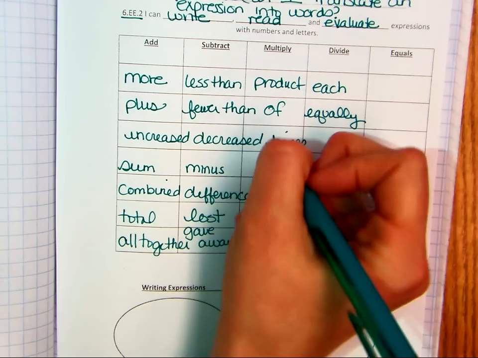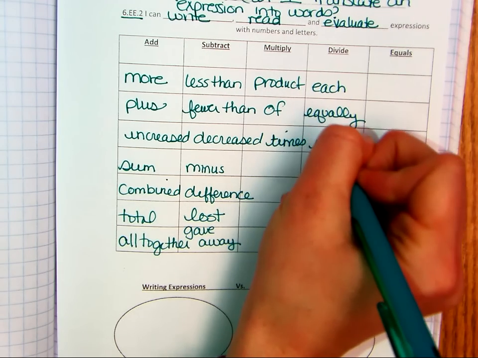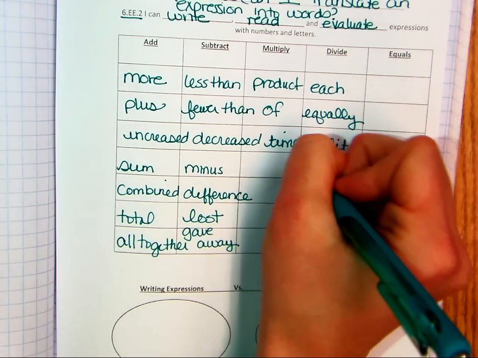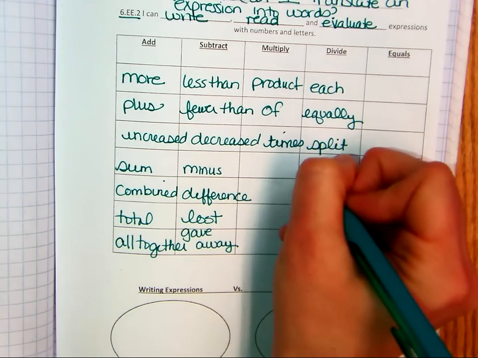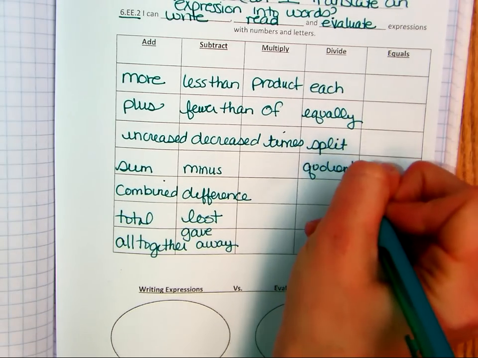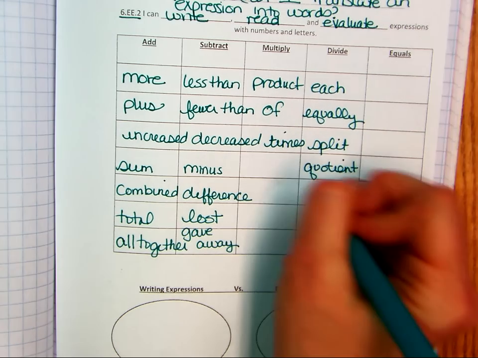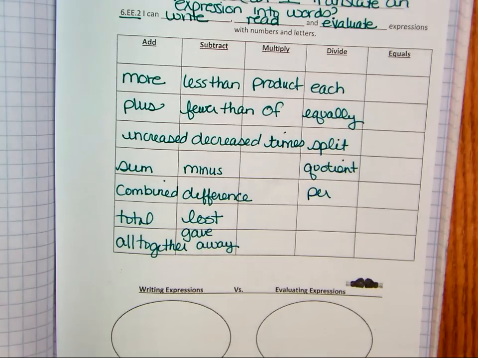Split. I want to split this pizza equally among 7 kids. Quotient: our academic quotient. What is the quotient of 24 and 6? Per. That's another one. 6 per, or how many donuts do I have per 6 kids or whatever. So per. And then finally, out of.